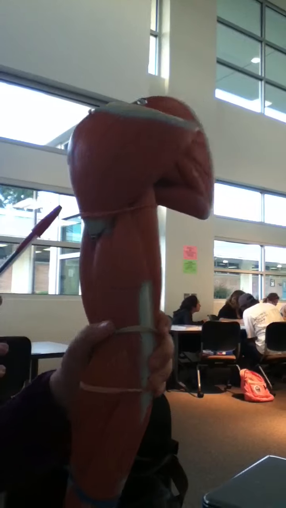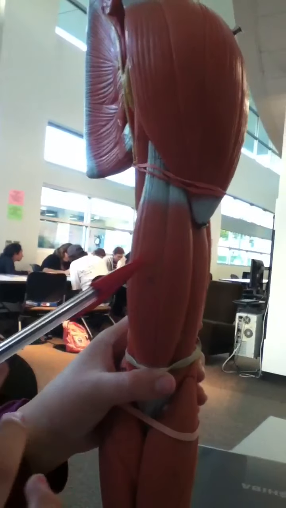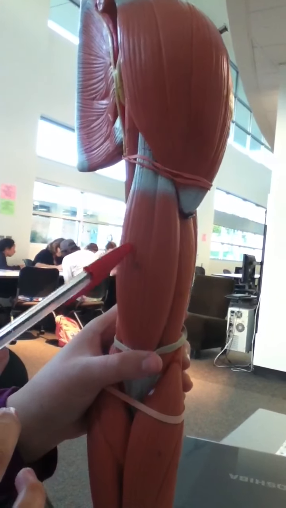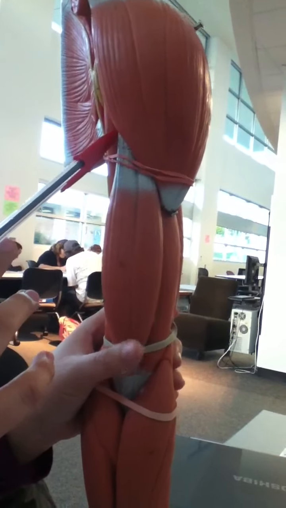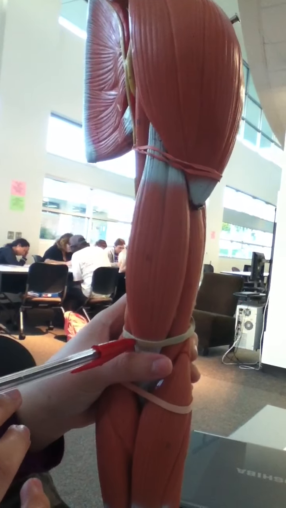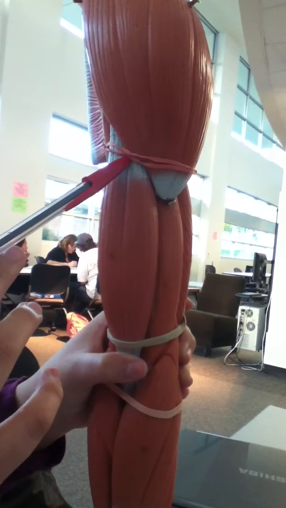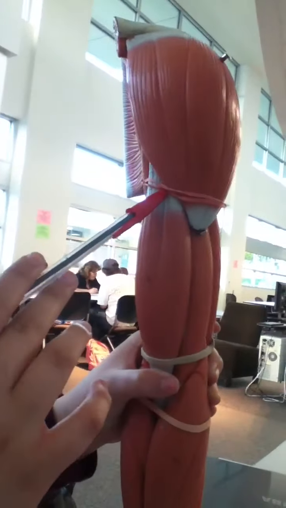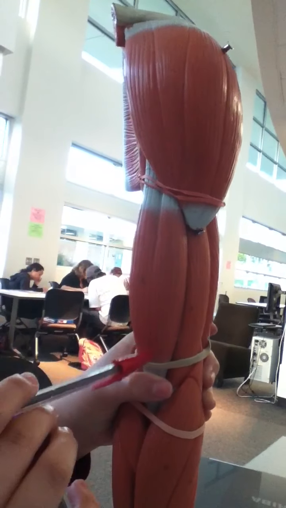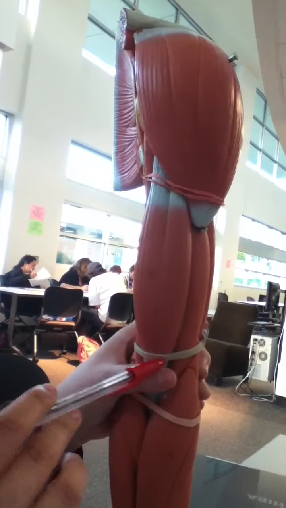And then we have the biceps brachii, which has the short head and long head. The short head goes from the coracoid process to the radial tuberosity, and it does flexion at the elbow. The long head goes from the supraglenoid tubercle to the radial tuberosity as well, and it also does flexion at the elbow.